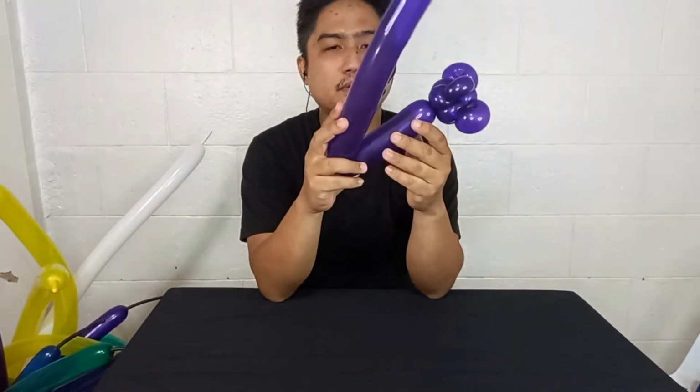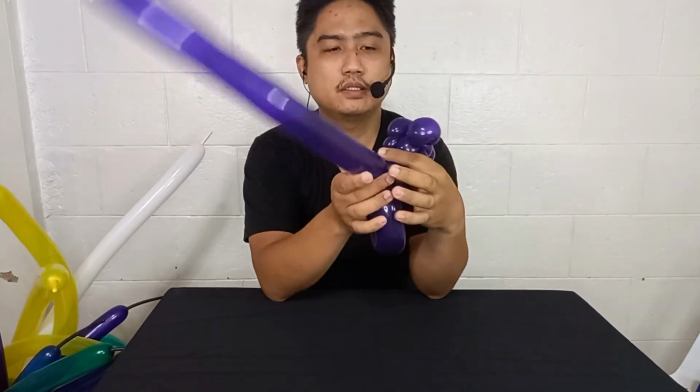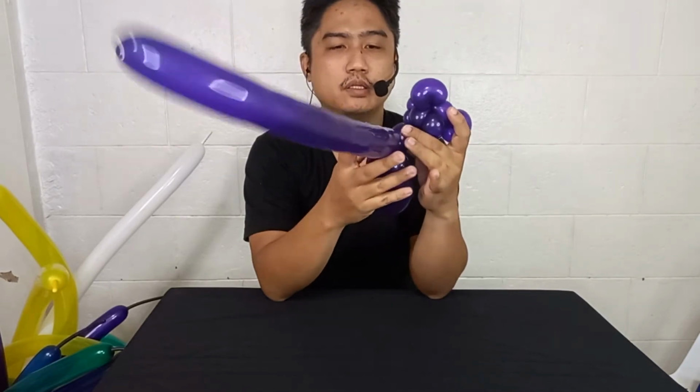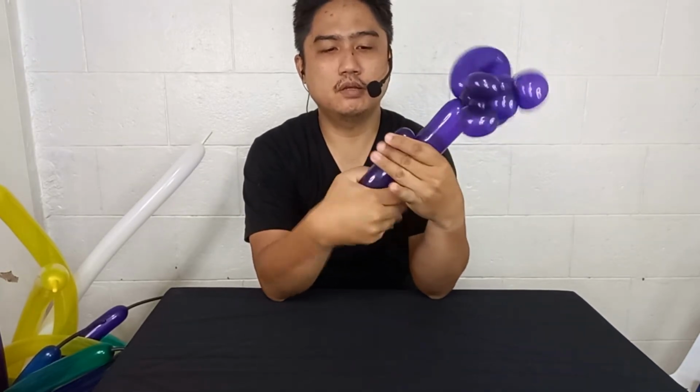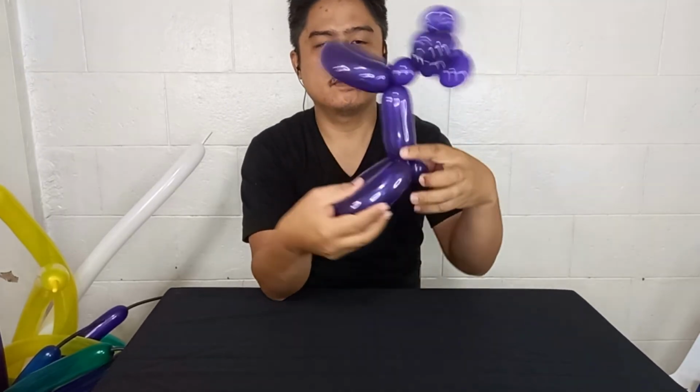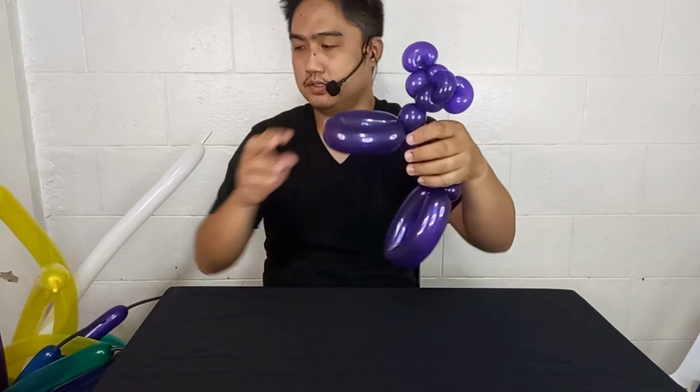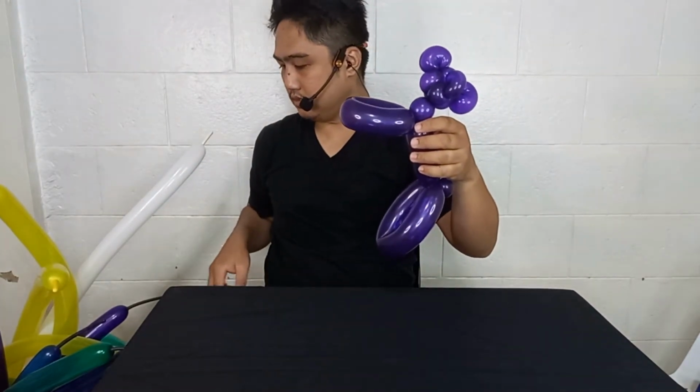So of course, koalas love to stay on the tree. So let's create an arm, a bigger arm like this, just like that. Okay, and let's create another like this. See? So now let's get another balloon.